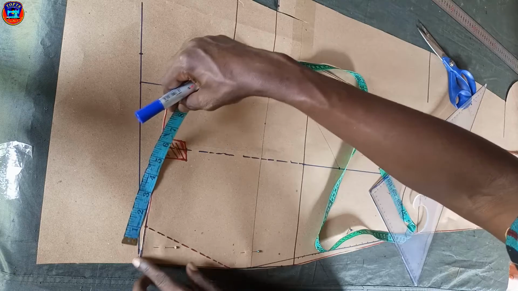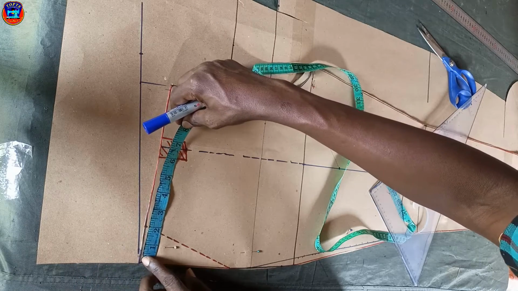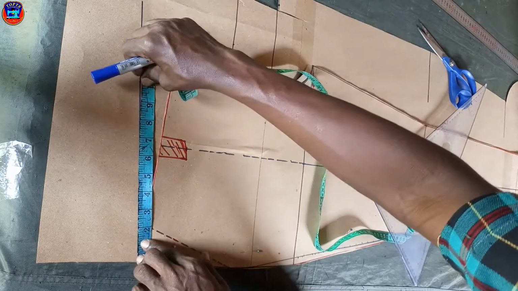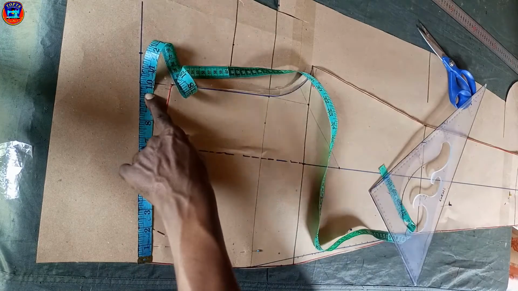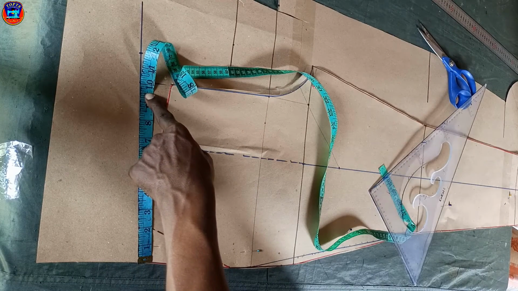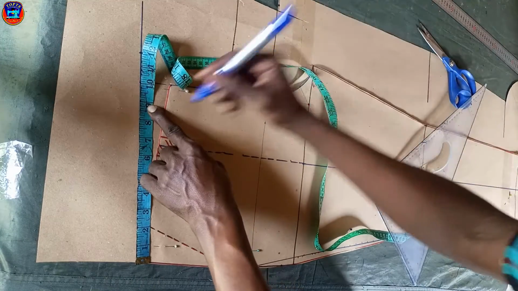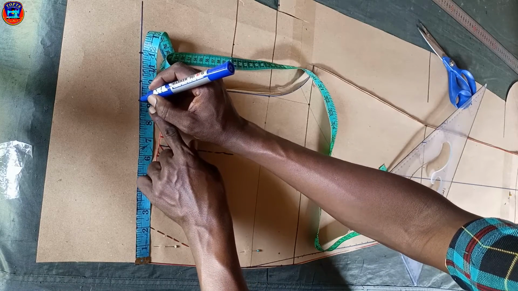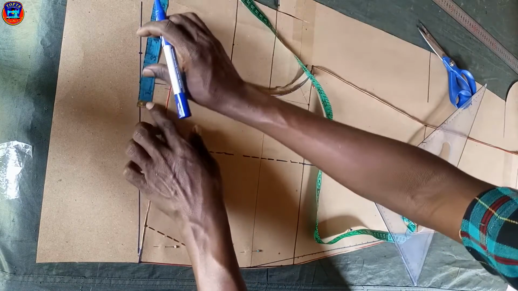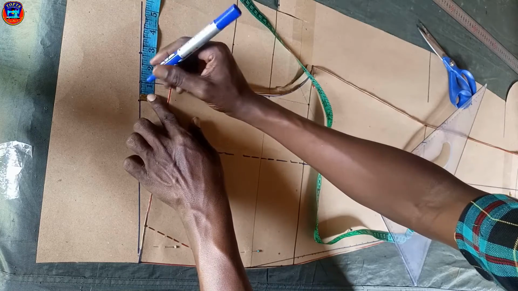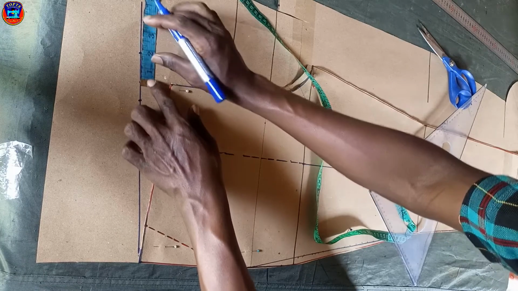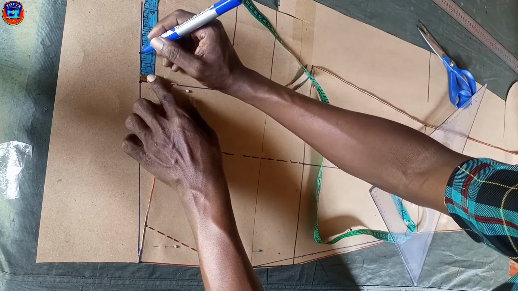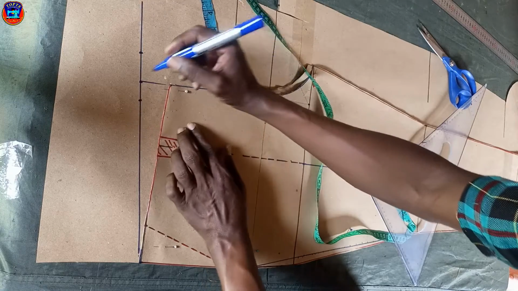After, I insert waist measurements to this line. From this point, I measure waist measurement 36 divided by 4, giving me 9 inches. So here is my 9 inches plus 1 inch allowance plus 1.5 inch for seam allowances.